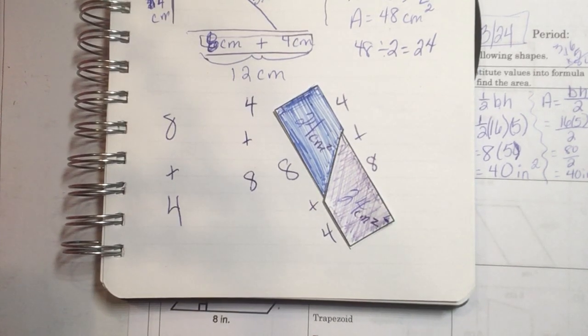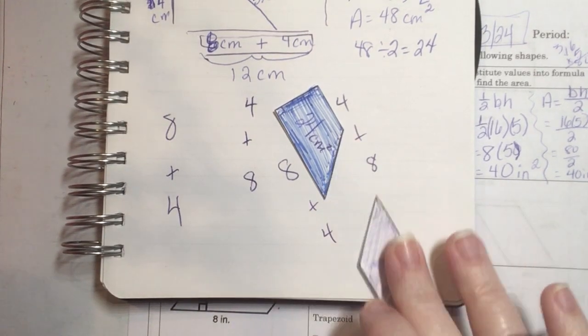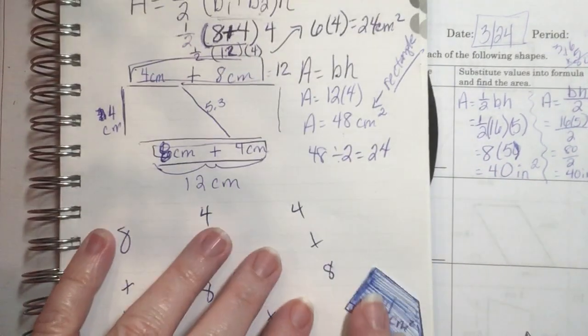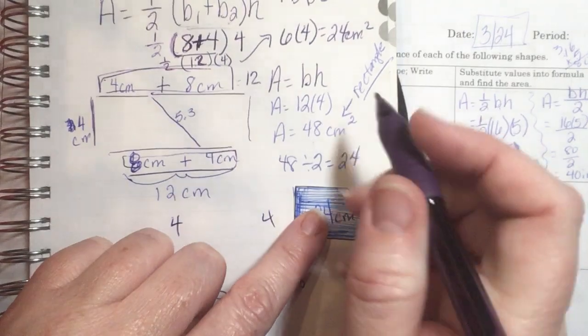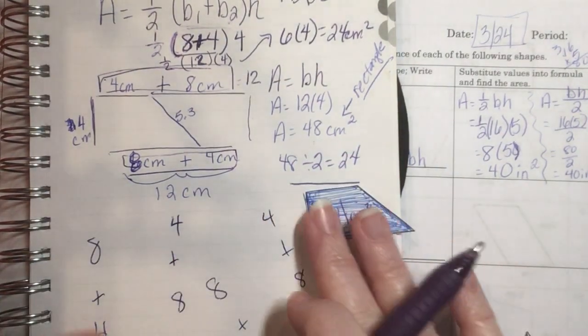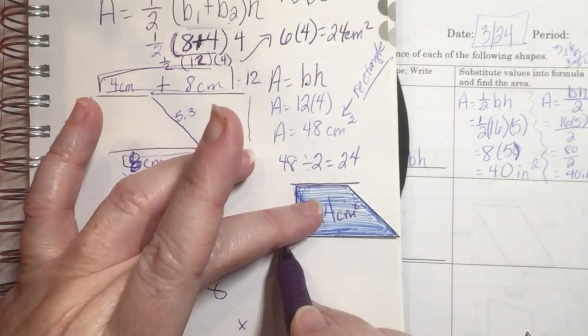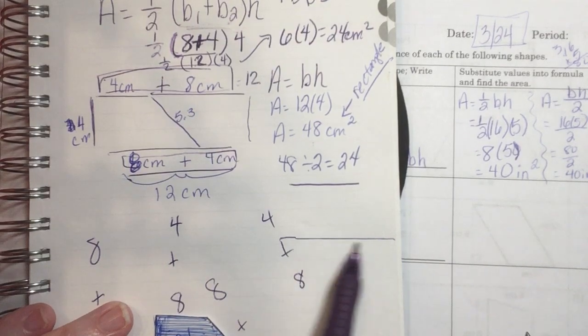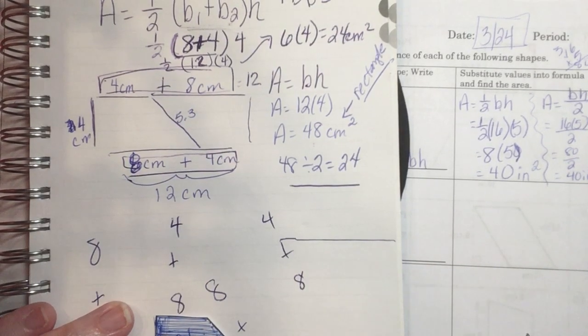Does anybody know what it is? Anybody? I know, y'all can't answer me. It's that they are parallel to each other. Hopefully you remember parallel lines are two lines that go on forever. They'll never touch and they'll never meet.